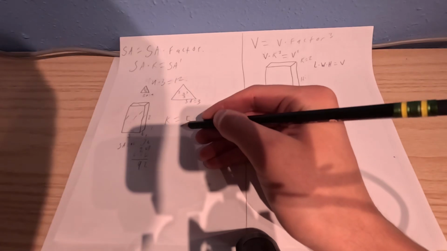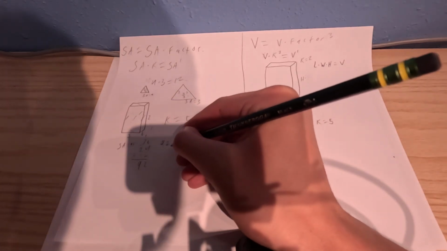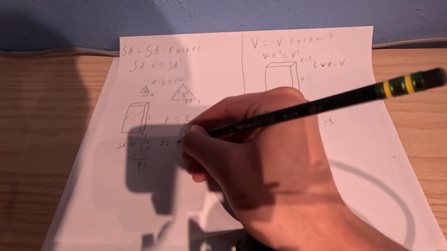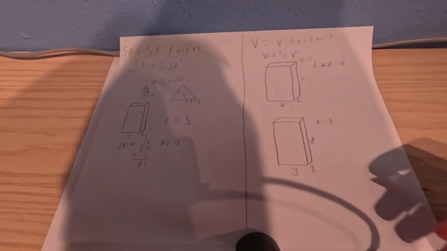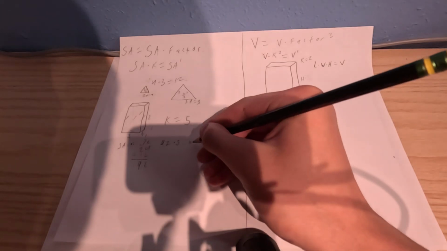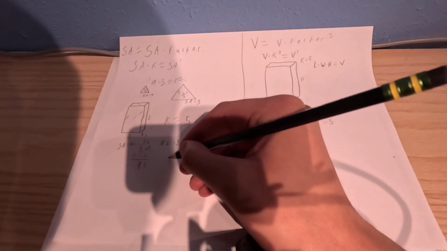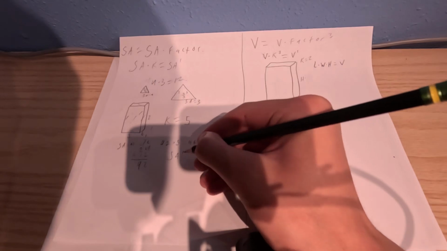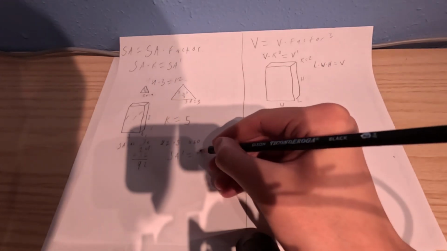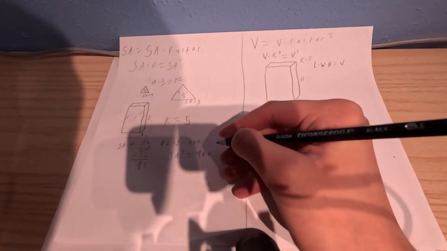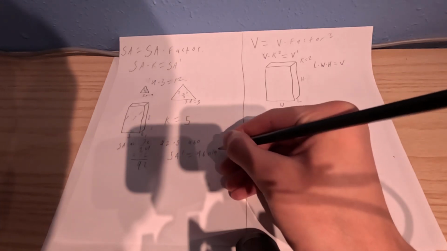Then I multiply it by the factor of 5. So we take 92, which is our surface area, multiply it by 5, which is the scale factor, and we get 460. Therefore, surface area prime, which is the new surface area, equals 460, and we can just say cubic inches.